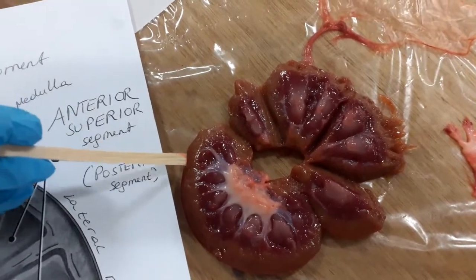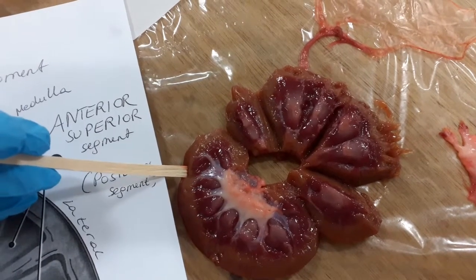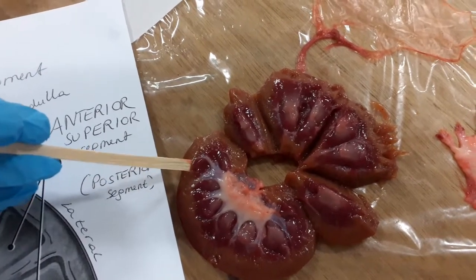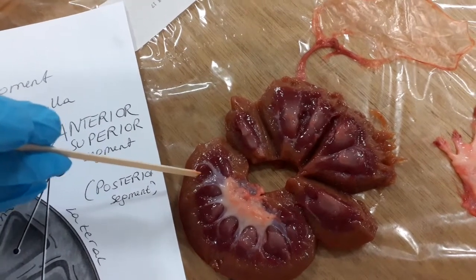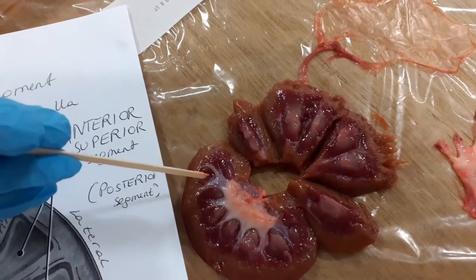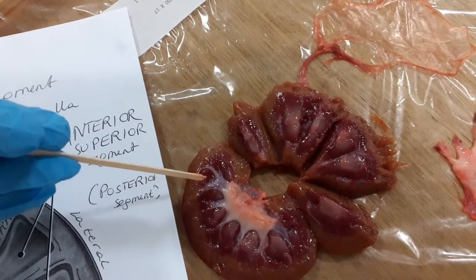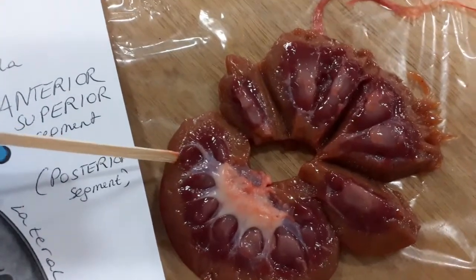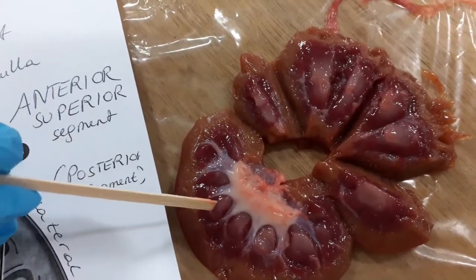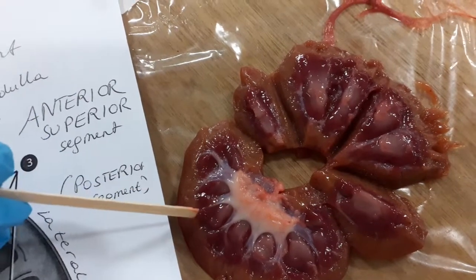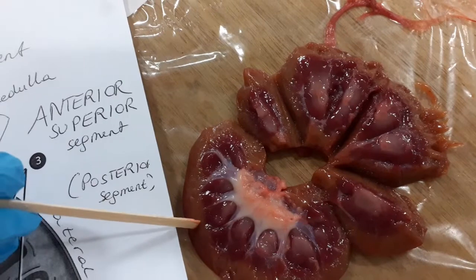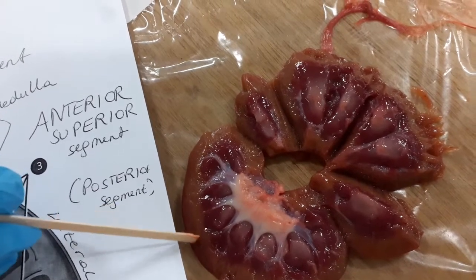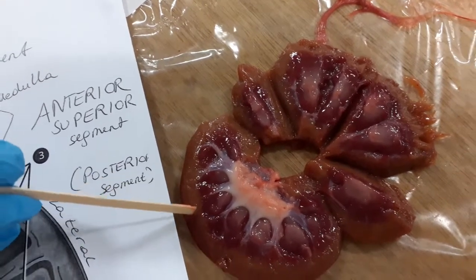So that's here at the cortex, where the glomerulus is, and the nephron then has another little part that's called the loop of Henle that is going into the pyramid. So here's the loop of Henle, and the other parts of the nephron are all in the cortex.